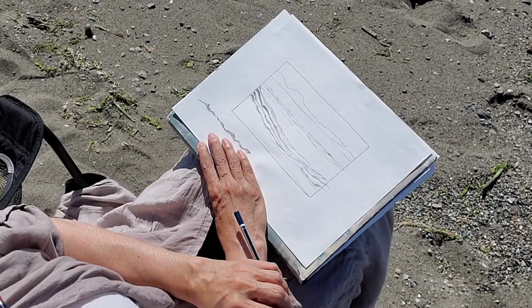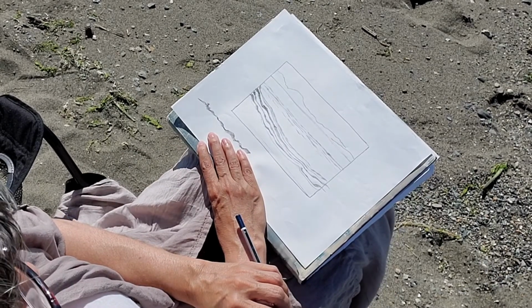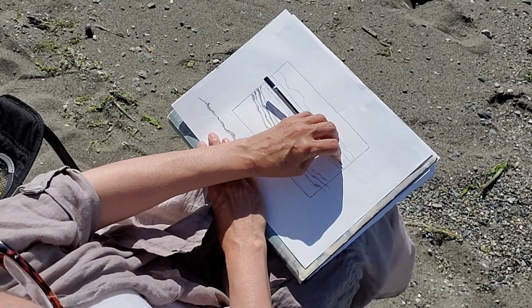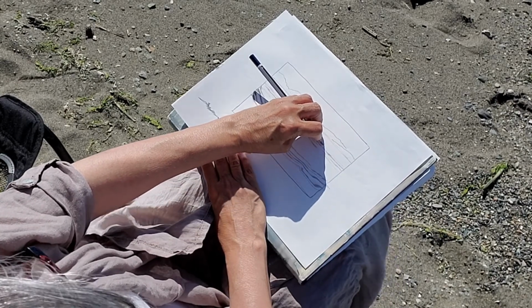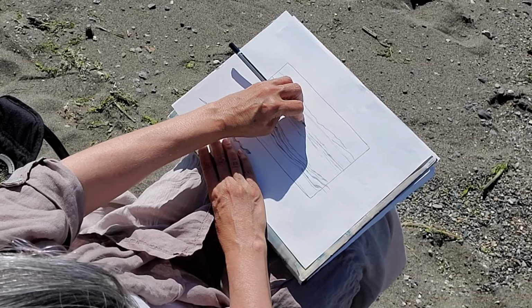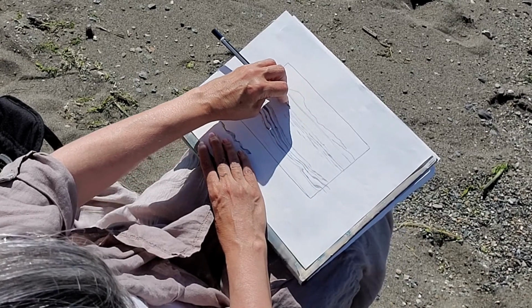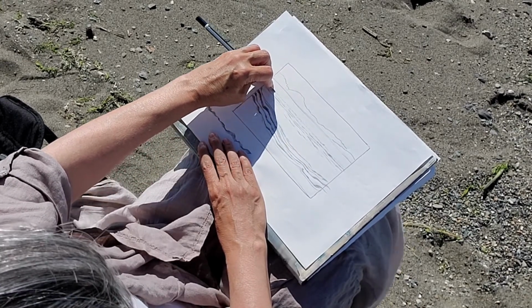Okay. And then for the back as I get further back, those lines get more choppy, so they're shorter.